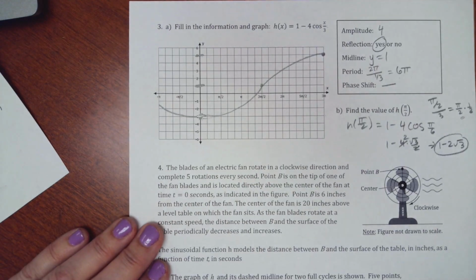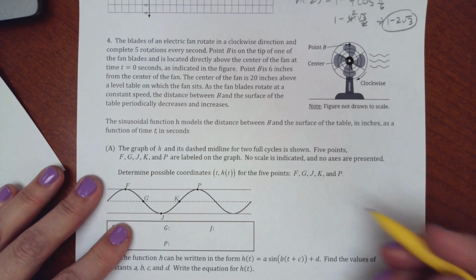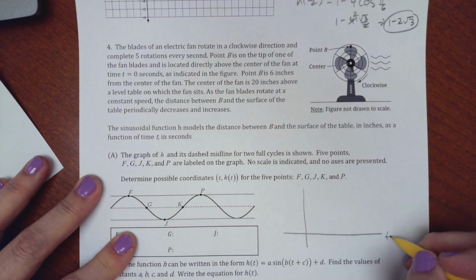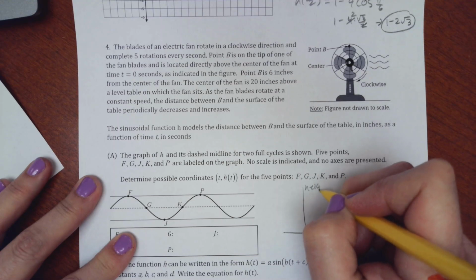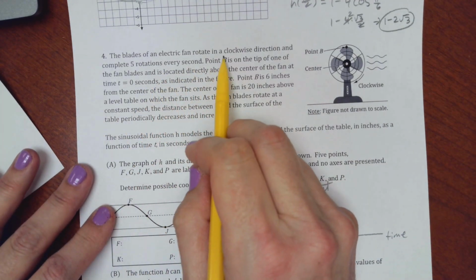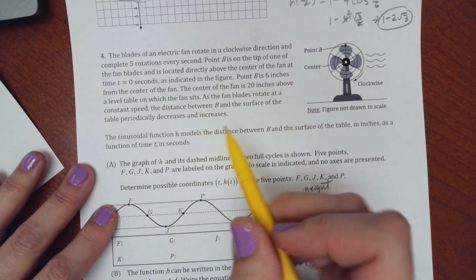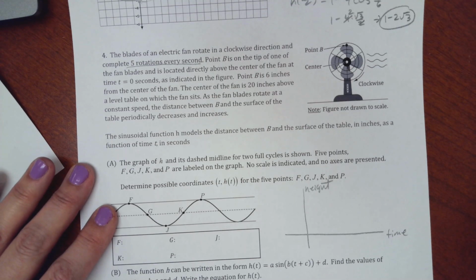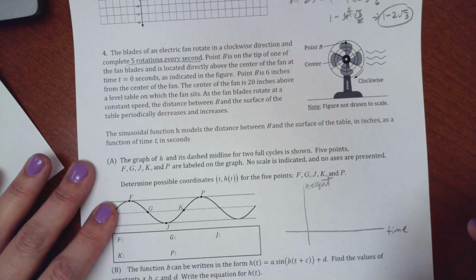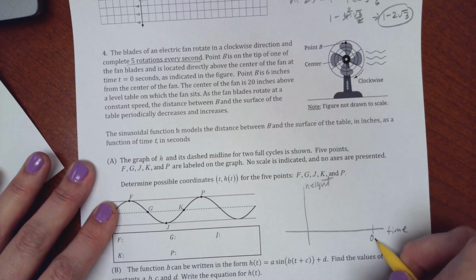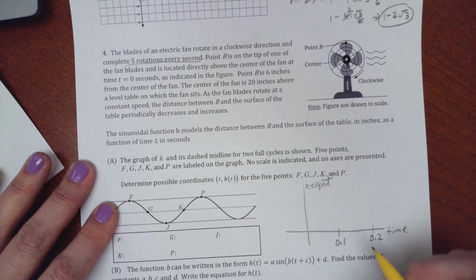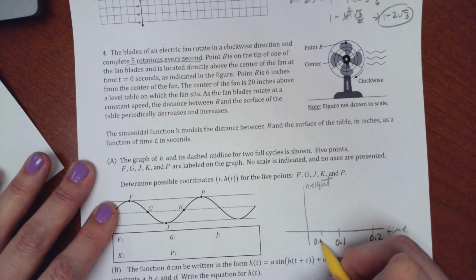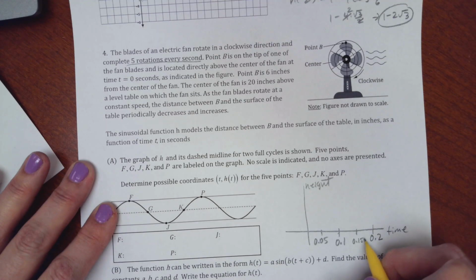Okay, all right, so here we go. With these pictures, I'm always going to be drawing my own little graph, right? This is my time, this is my height. The blades of a fan rotate clockwise, 5 rotations every second. There's my period right there. 5 rotations every second means it takes 1/5 of a second to do 1 rotation. So my period is 1/5 of a second, that is 0.2. So halfway is 0.1, and half of that is 0.05. So that's what I'm going by. This must be 0.05 plus 0.05 is 0.1, 0.1 plus 0.05 is 0.15, and then to 0.2.